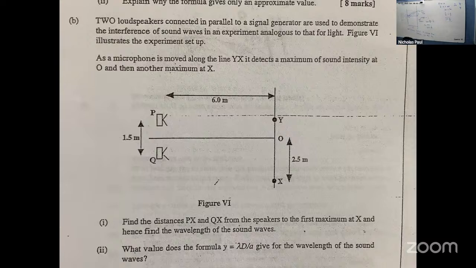Why is a straight line? How long? 6 meters, good. How long is Y to X? Y to X is root of X plus half of 1. Very good.